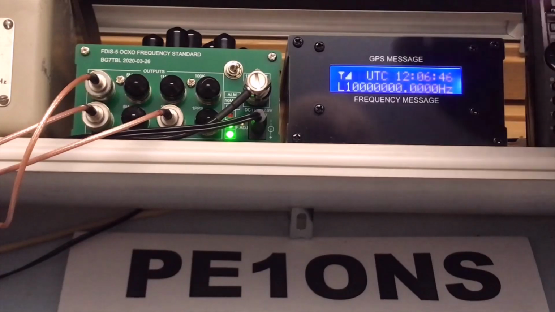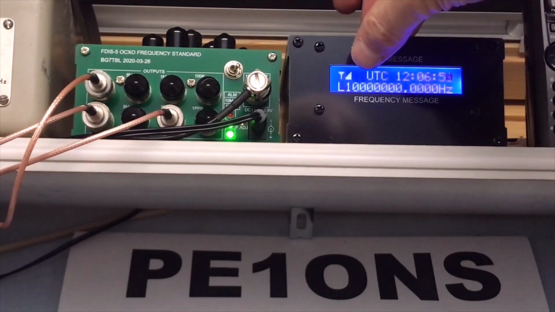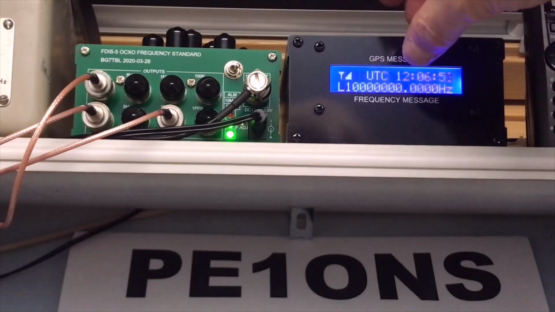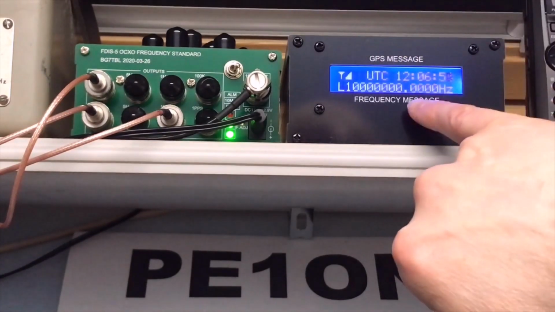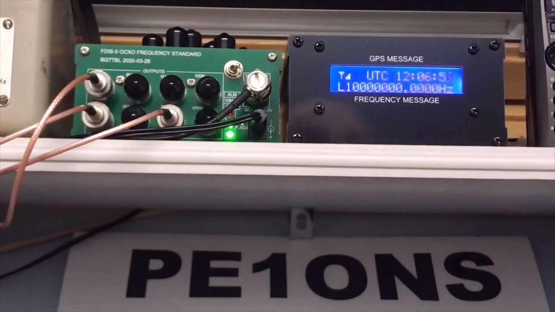So that's why you can see it is really 10 megahertz. Right now the reception is very, very good. So it's really 10,000,000.0000. Even below the hertz there are 4 zeros. So it is really properly locked in. But it only has one output.